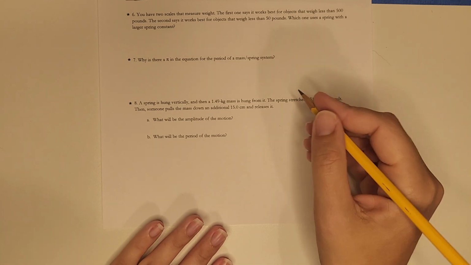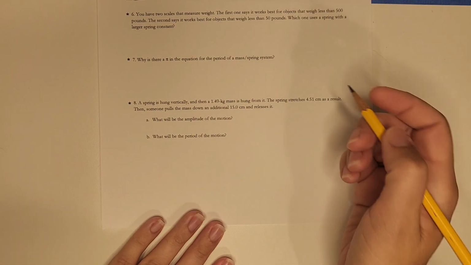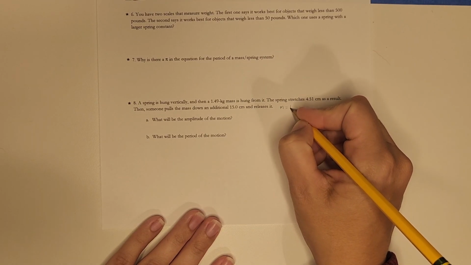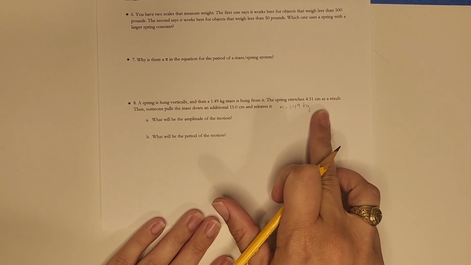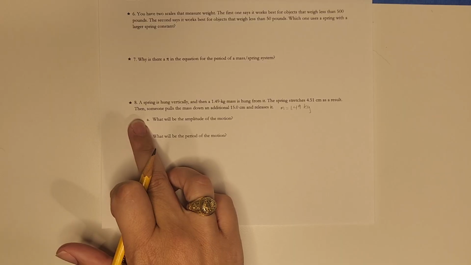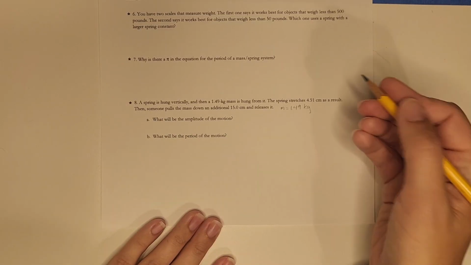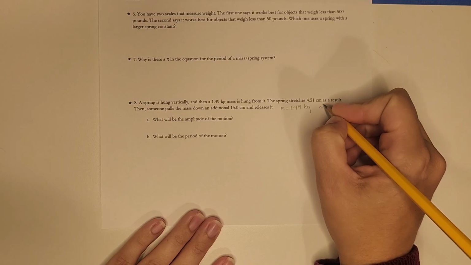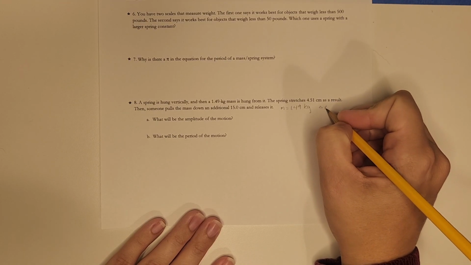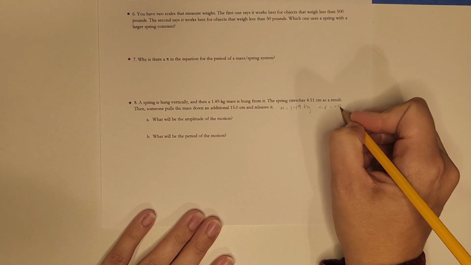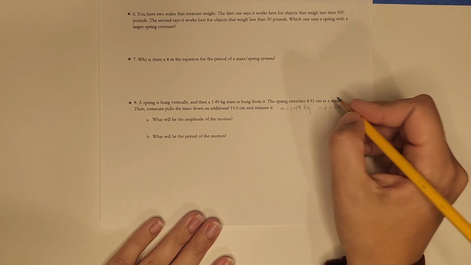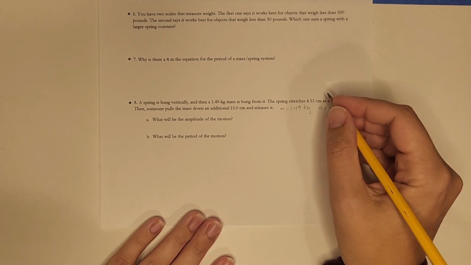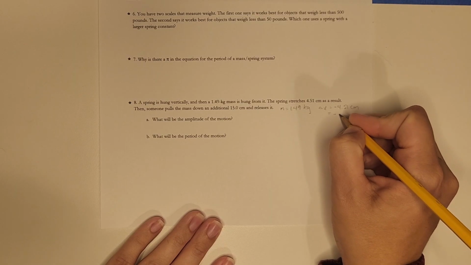So before I start answering any questions, I'm going to go ahead and write some of the important information from this problem. We have mass equals 1.49 kilograms. We have that the spring stretches 4.51 centimeters as a result. And so that delta x at equilibrium is going to be a negative 4.51 centimeters. Okay. And of course, we don't do anything in centimeters, so I'm going to go ahead and convert that to meters.